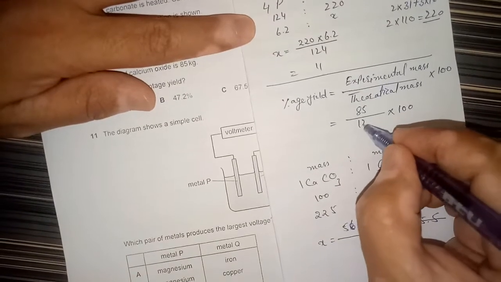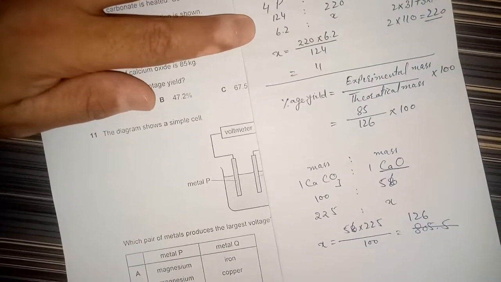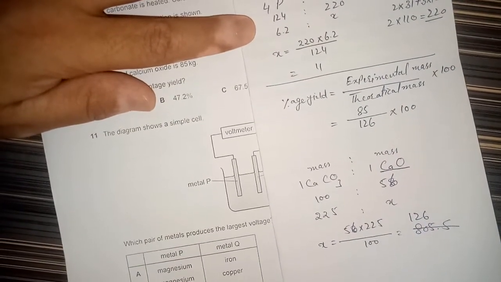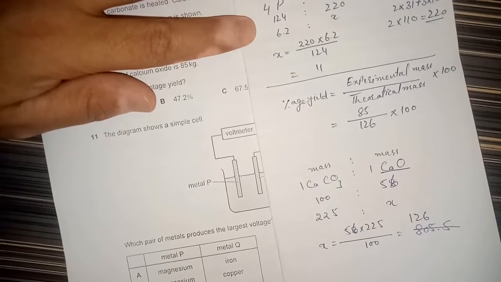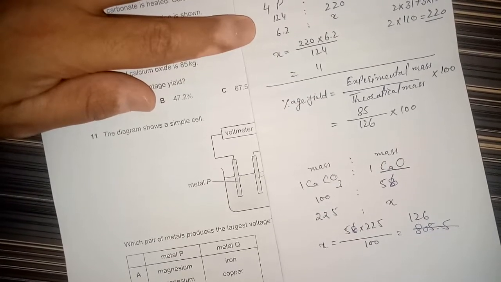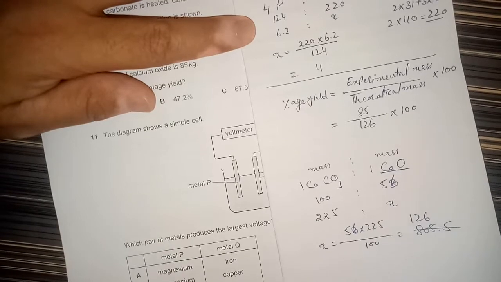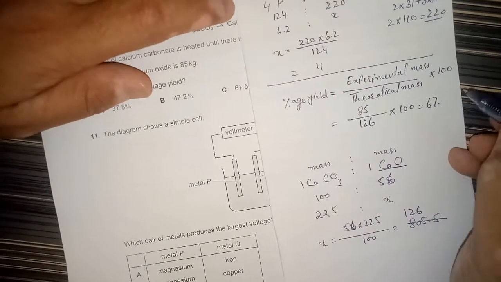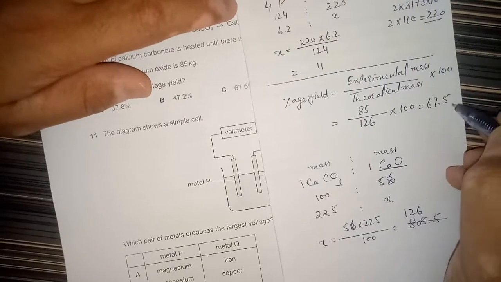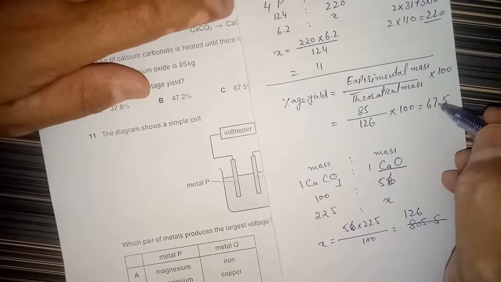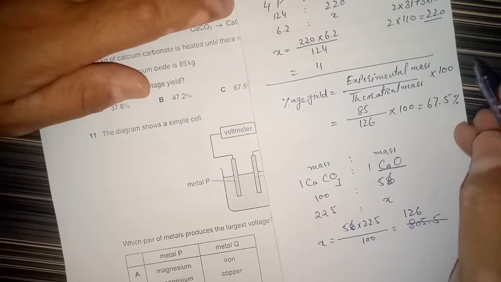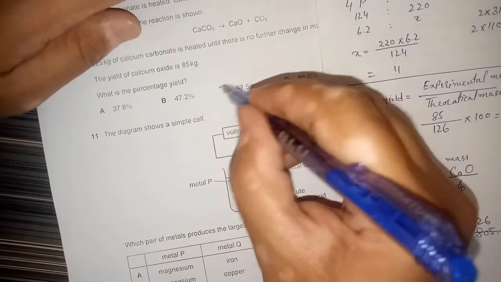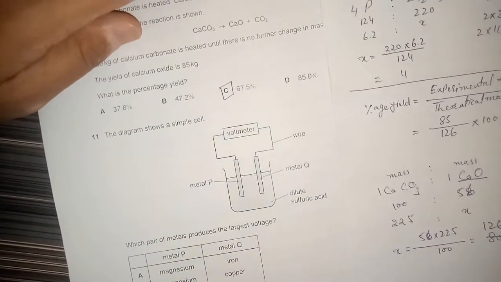So we have to replace the value. So now 85 divided by 126 and times 100, the answer is almost 67.49 something, so we can round it to 67.5%, and accordingly the right answer is C.